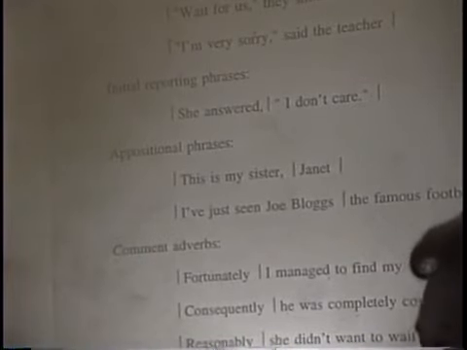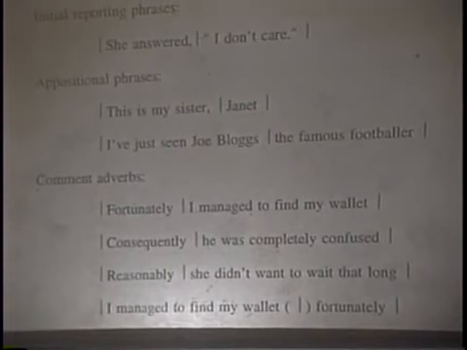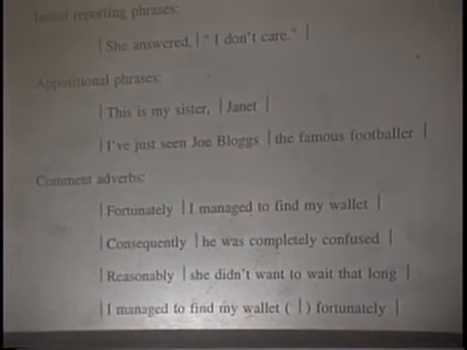And the final thing I want to talk about here, very quickly, I see Sarah is lurking in the doorway there, is the matter of what we might call comment adverbs. Adverbs which comment on the whole of the message of the rest of the sentence. Like fortunately. If I say, fortunately I managed to find my wallet, what it really means is it was fortunate that I managed to find my wallet.